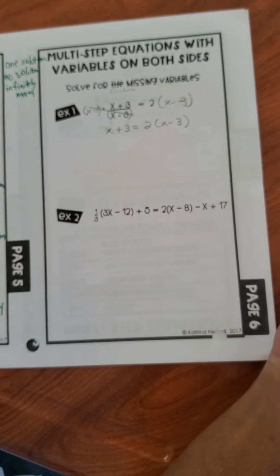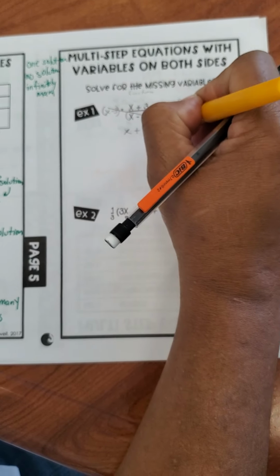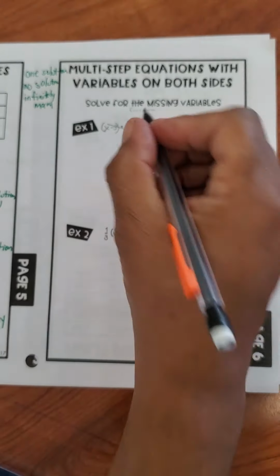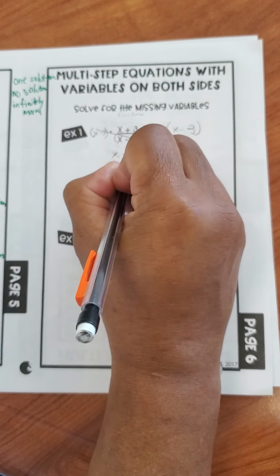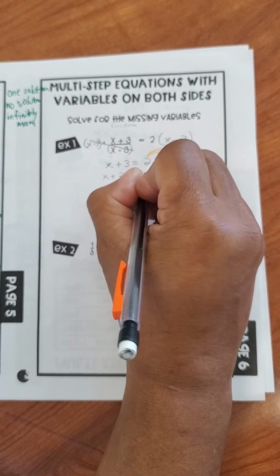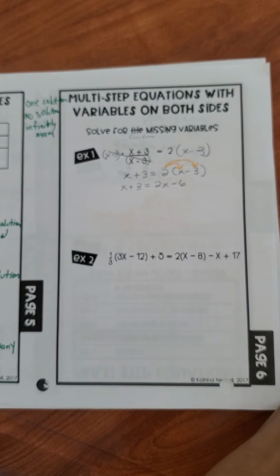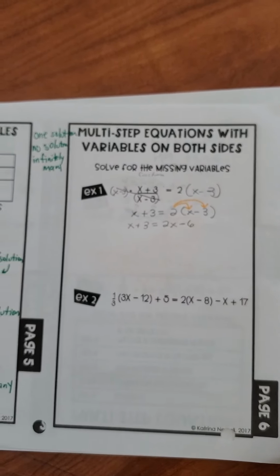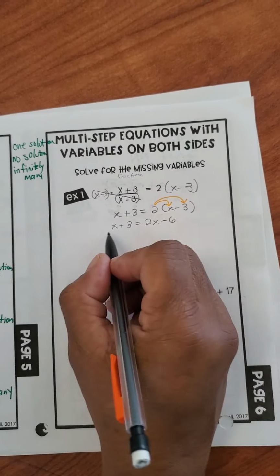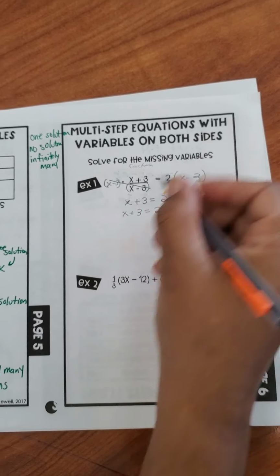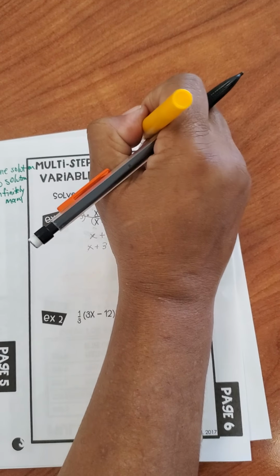Now, we're going to follow our steps. We have distributive property over here. We have x plus 3 is equal to 2 times x, 2x. 2 times a -3 is a -6. Now we're going to work and simplify. We're going to move our smallest variable, 1x. Although you don't see it, whenever you see a variable by itself, there's an invisible 1 in front of it.